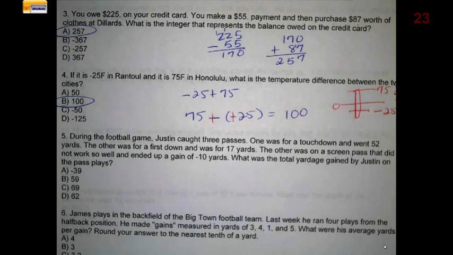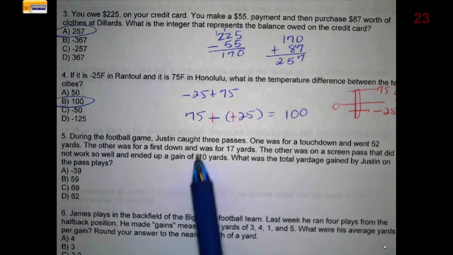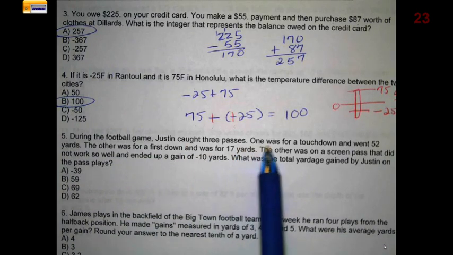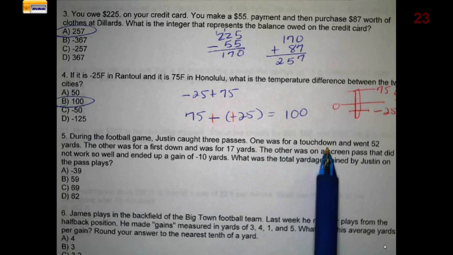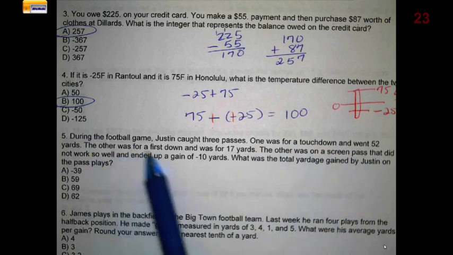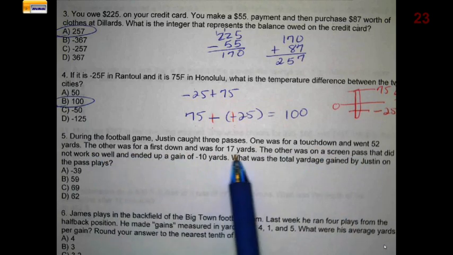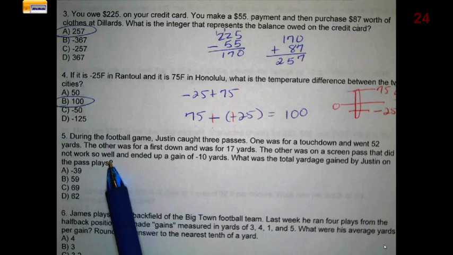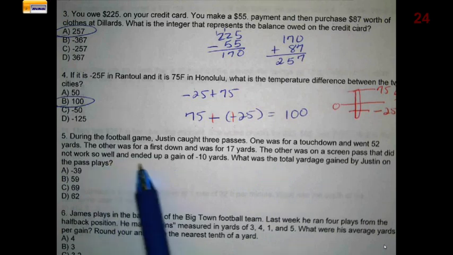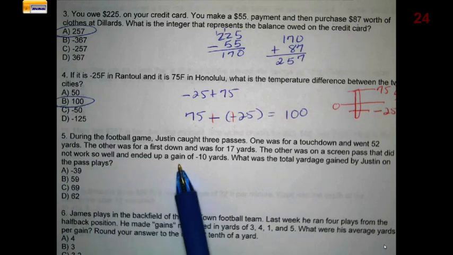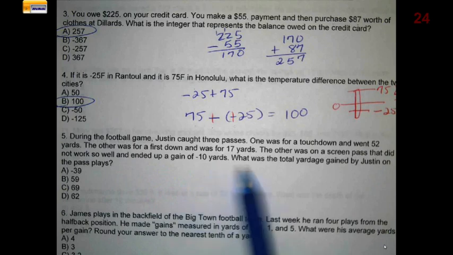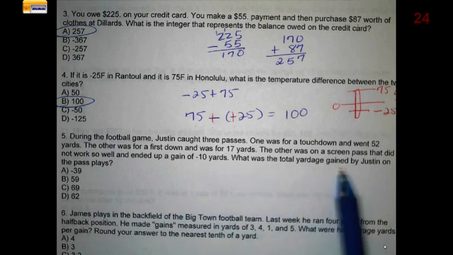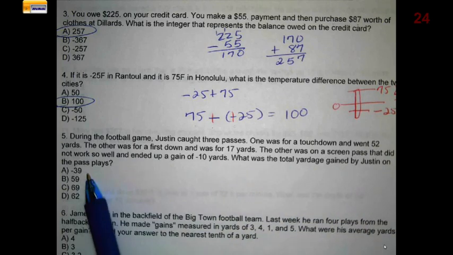During the football game, Justin caught 3 passes. One was for a touchdown and went 52 yards. The other was for a first down and was for 17 yards. The other was on a screen pass that did not work so well. All ended up a gain of negative 10 yards. What was the total yardage gain by Justin on the pass plays? On the passes?